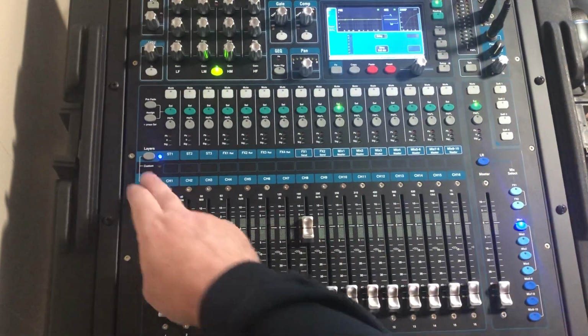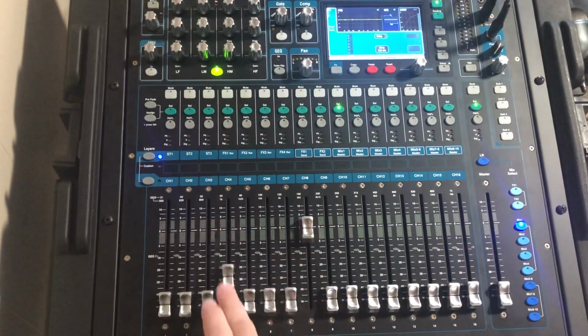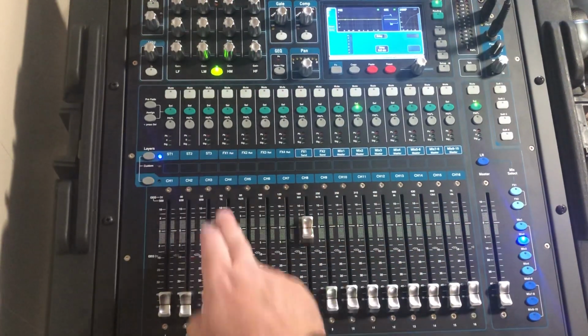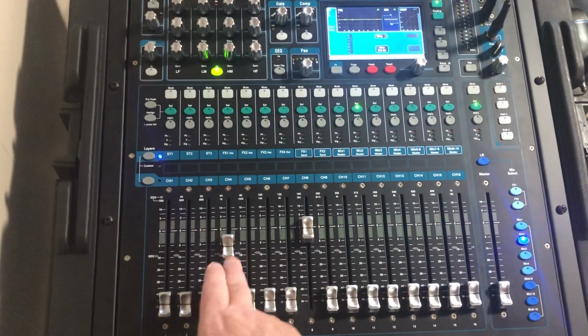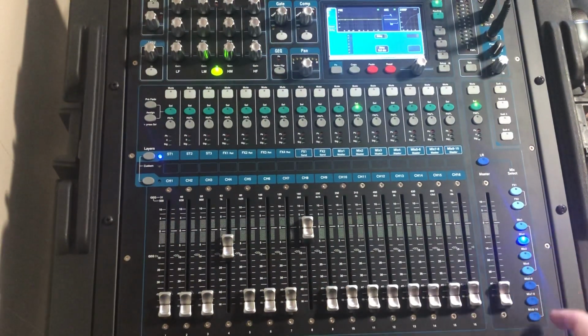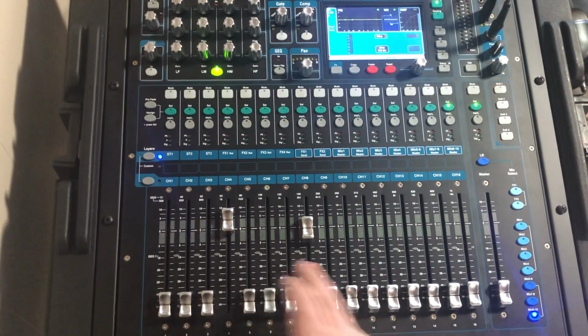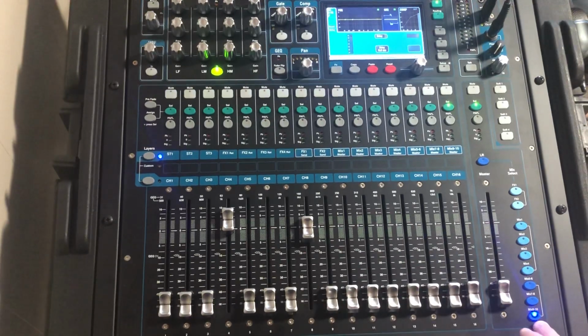Mix 1, upper layer, FX1 return. There's the amount of reverb coming into mix 1. Mix 2, upper layer, FX1. There's the amount of reverb coming into mix 2. And 9 and 10, upper layer, FX1 return. There's the amount of reverb coming into mix 9 and 10 for those in-ears.